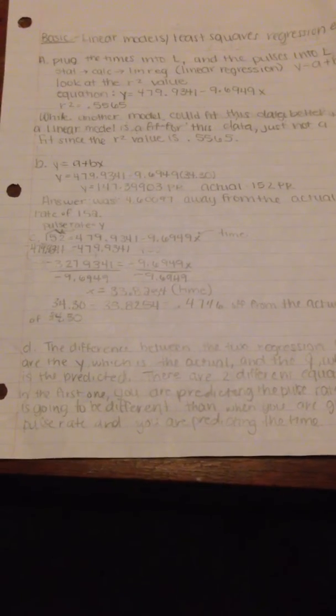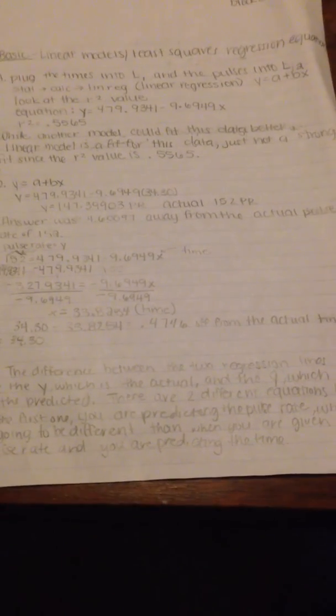For letter D, we're trying to explain why there are two different regression lines. There are two different regression lines because one is the predicted and one is the actual. For one of the equations, we're given the actual time, and for the other we're given the predicted. So you're just getting two different lines to see which one is more accurate, and you can compare them so you can see how accurately your model fits the data.